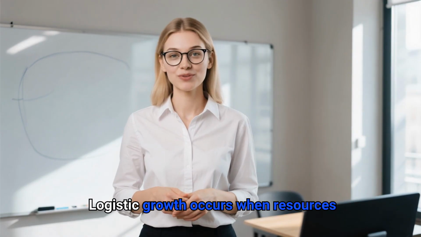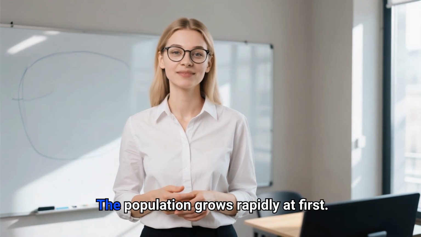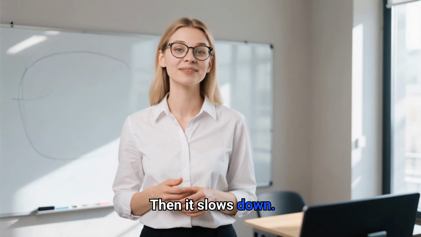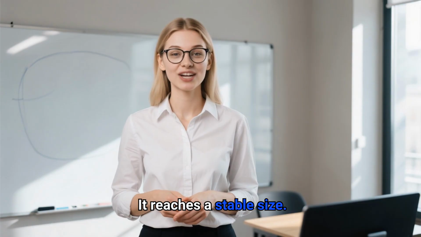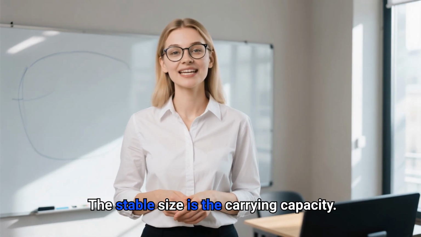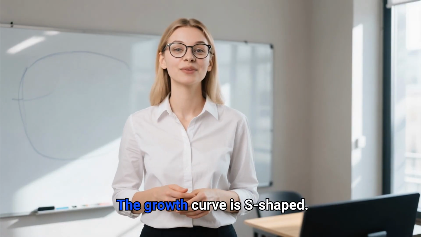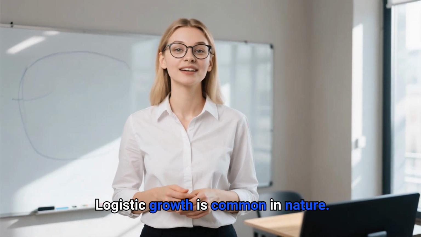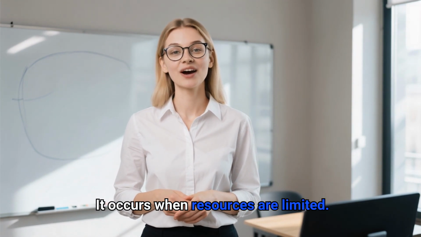Logistic growth occurs when resources are limited. The population grows rapidly at first, then it slows down. It reaches a stable size. The stable size is the carrying capacity. The growth curve is S-shaped. Logistic growth is common in nature. It occurs when resources are limited.